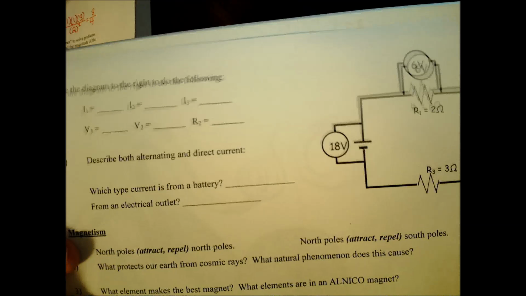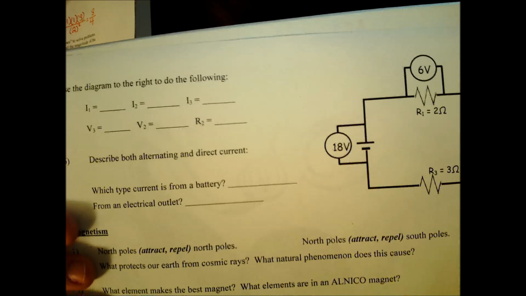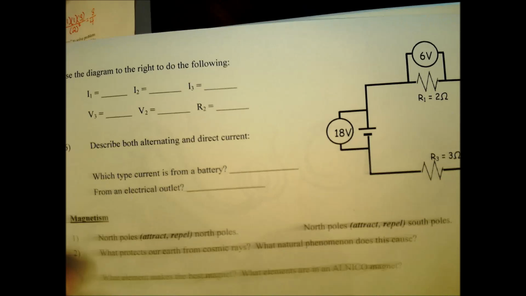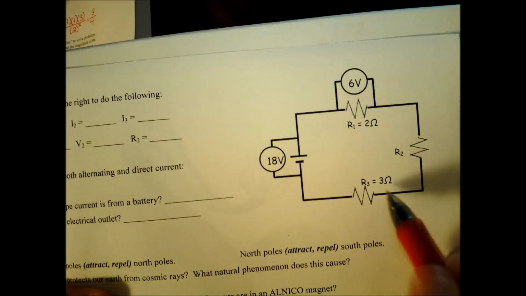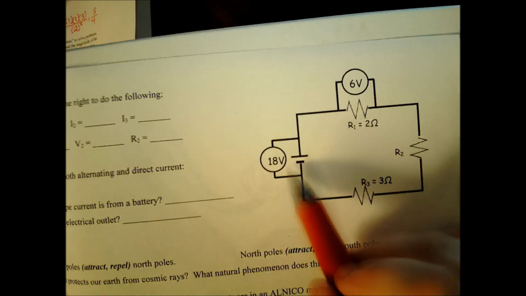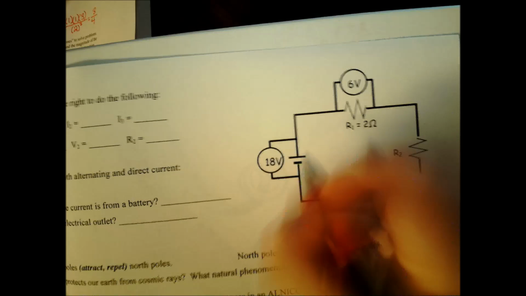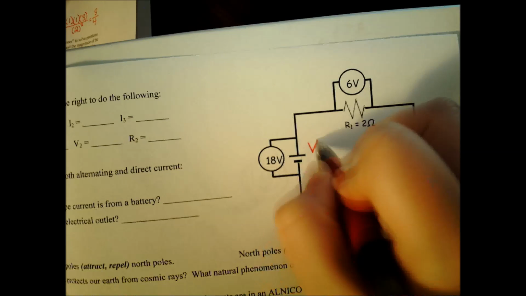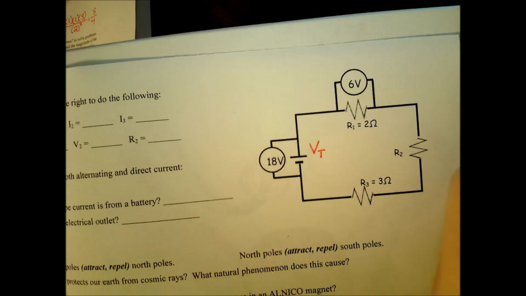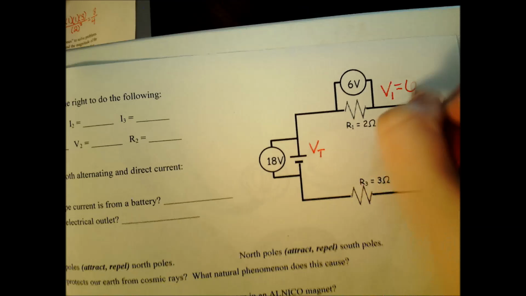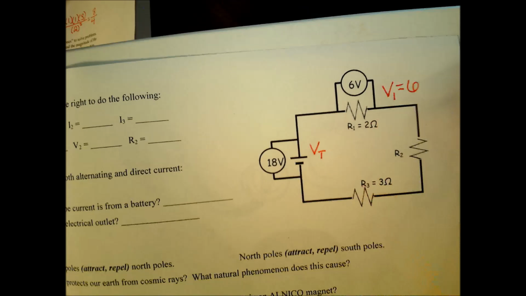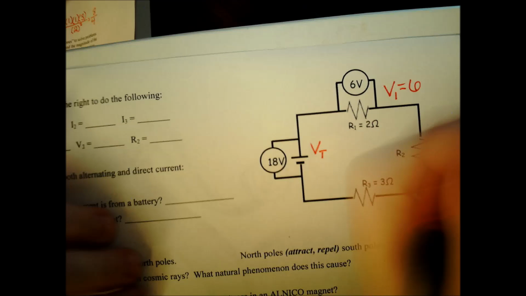Use the circuit diagram to the right to answer the following. Alright, well here's our circuit diagram. We have 3 resistors. They're all in series. They've given us 2 voltages. This is V total, since it's the voltage of the battery. This is V1, since it's the voltage across resistor 1.